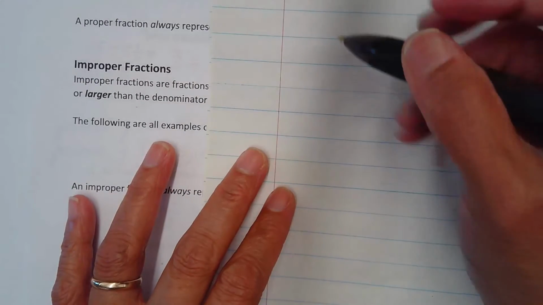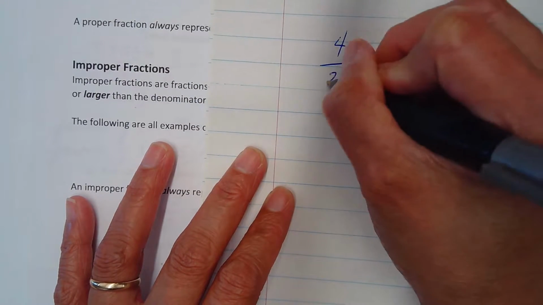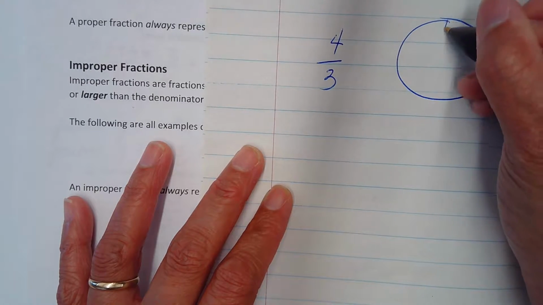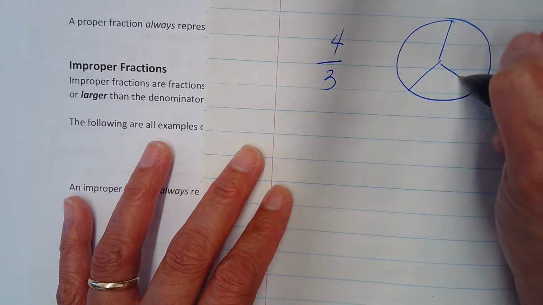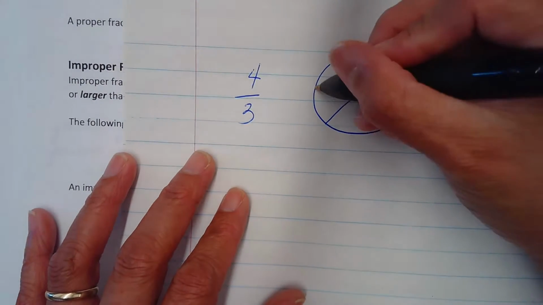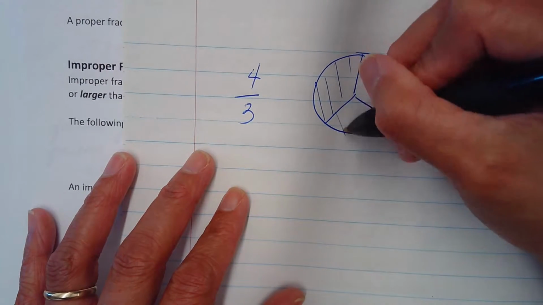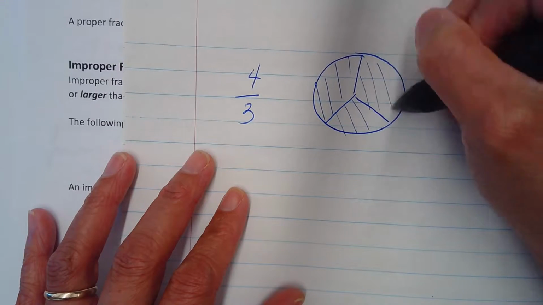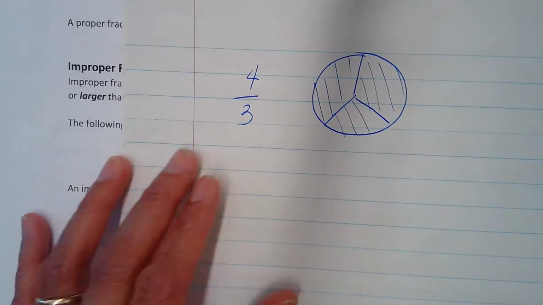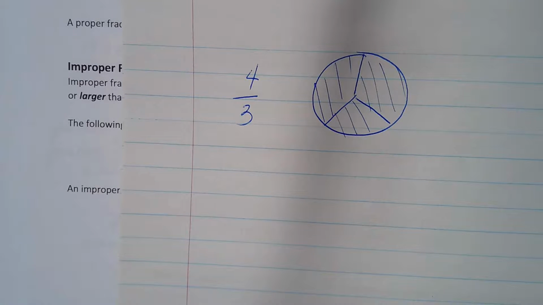Well, how can we get 3 equal parts? Let's say this is your whole thing, cut up in 3 equal parts. Now, if we shade all three parts, that's 3/3 only, right? 3/3. But we have 4/3.